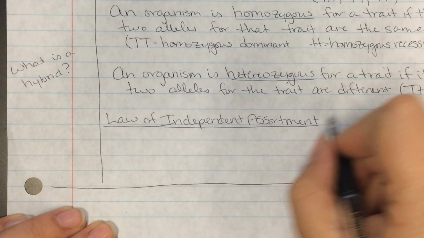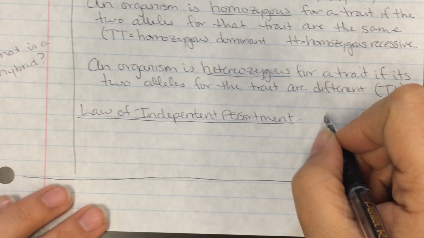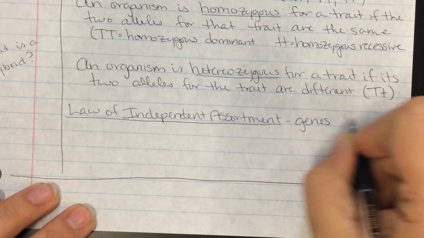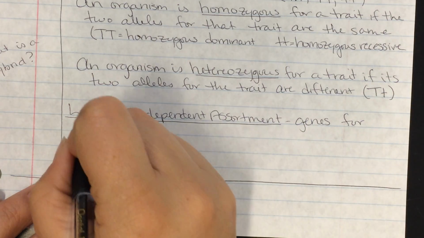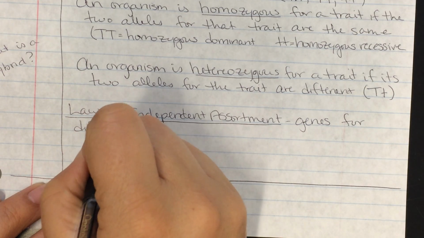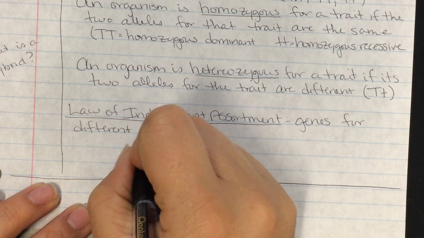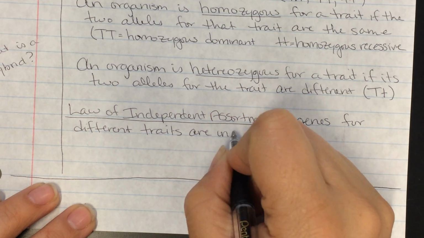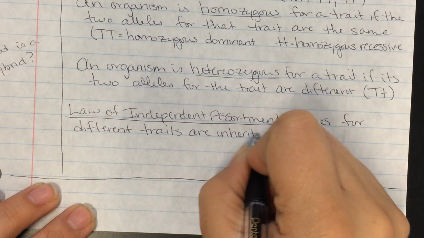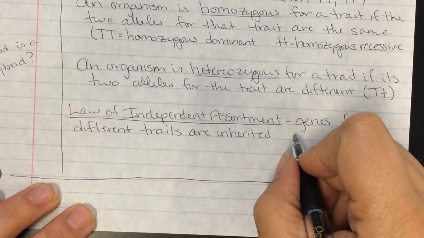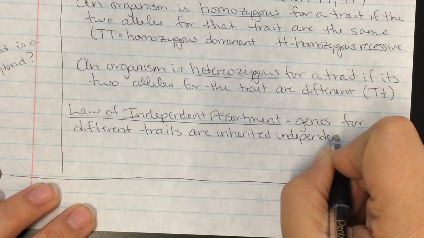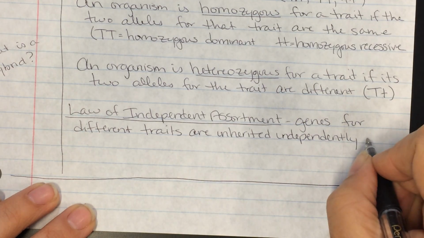And so in this law, genes for different traits are inherited independently of each other.